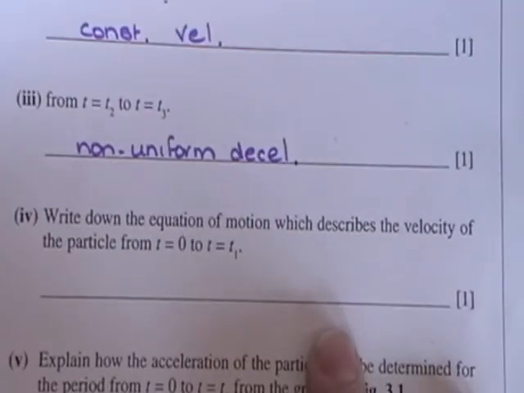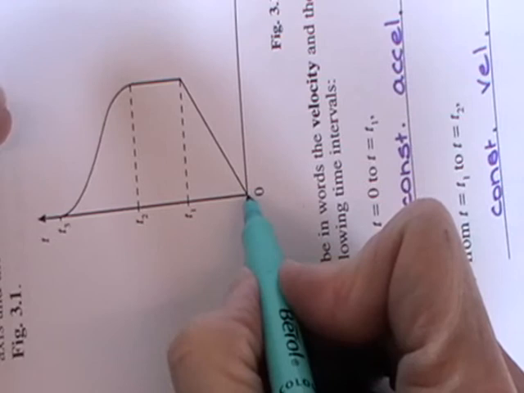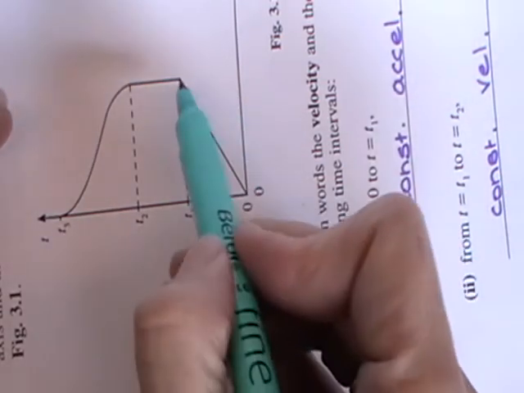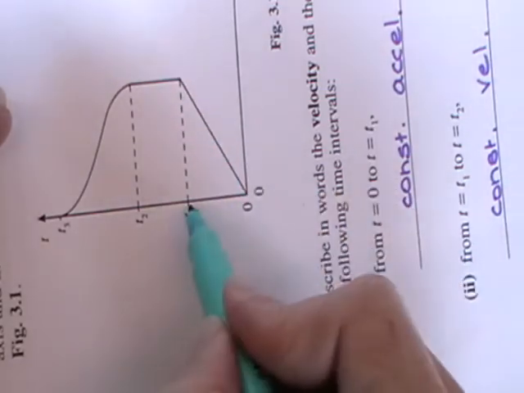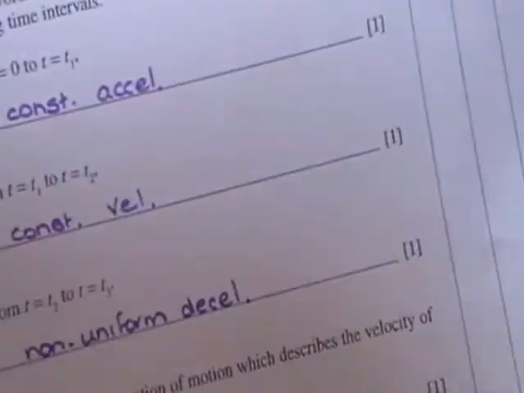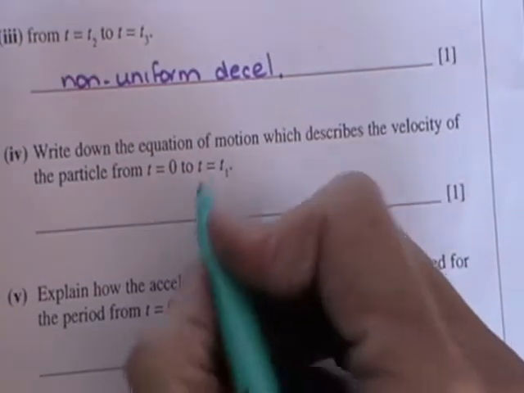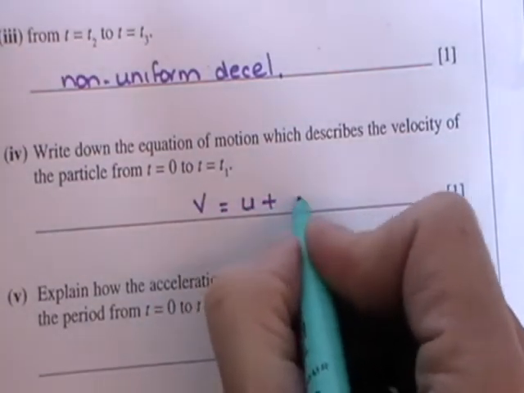Write down the equation of motion which describes the velocity of the particle from t equals 0 to t equals t1. Well, what have you got there? You've got an initial value of velocity of 0. You've got a final value v. You've got a constant acceleration a, and you know there's a time. So that's v, u, a and t, and therefore the equation of motion is v equals u plus at.